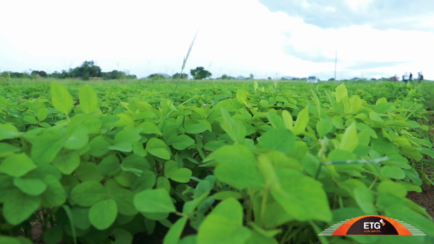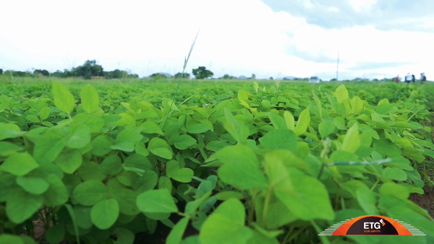And if you find that in those 10 plants, 2 are exhibiting insect damage or insect infestation, then it tells you that you should go in and start controlling those insects or diseases.